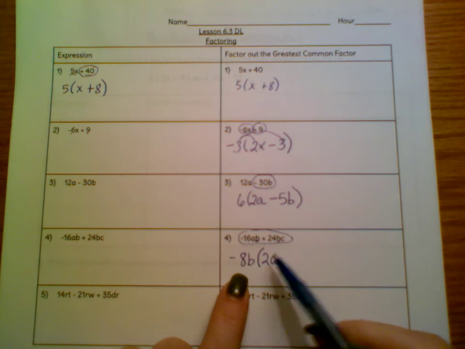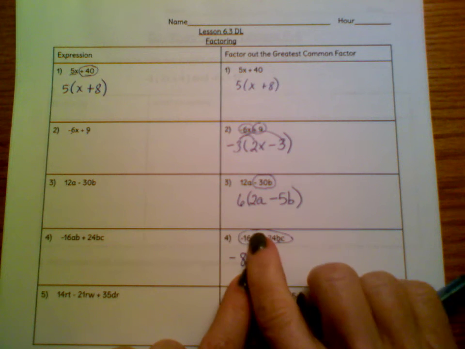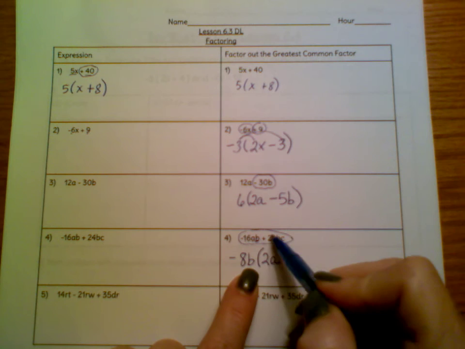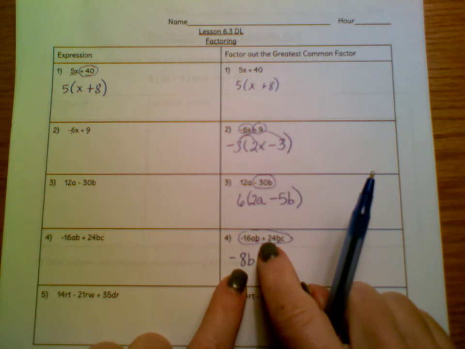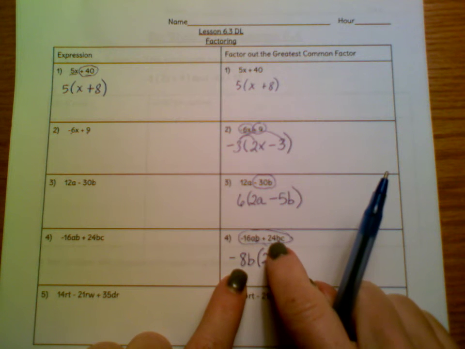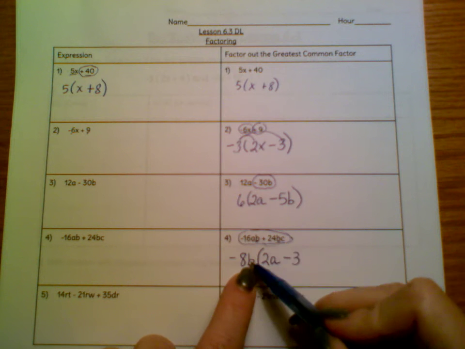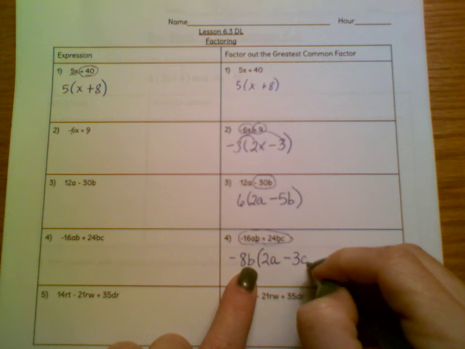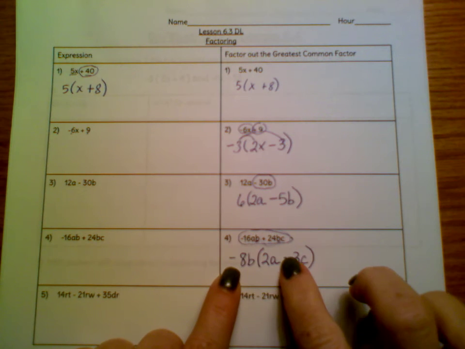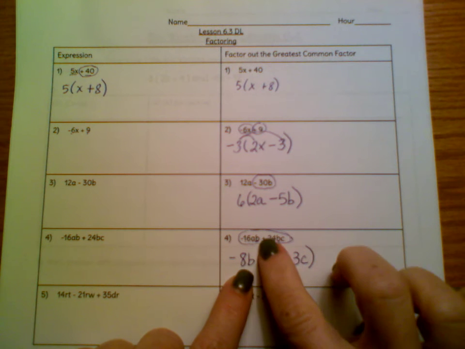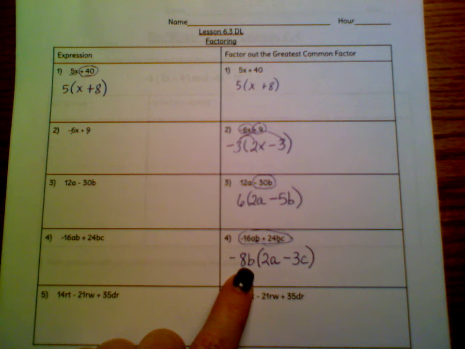So if I remultiply these, that would give me negative 16ab. Got it back. Now I need it to be positive 24. So negative 8 times what gives me a positive 24? It's a negative 3. I already have the b, but I don't have the c. So again, if I remultiply it here, negative times negative is positive 24, b times c, bc.